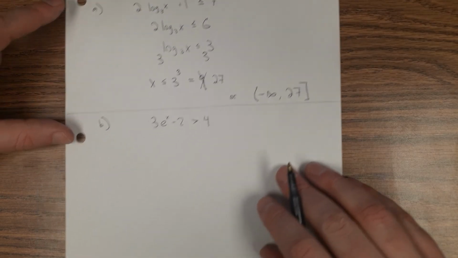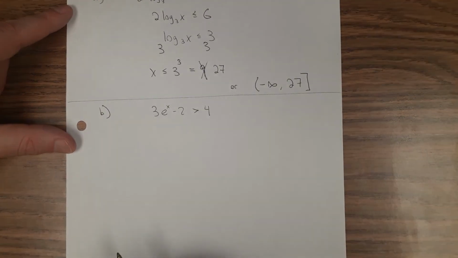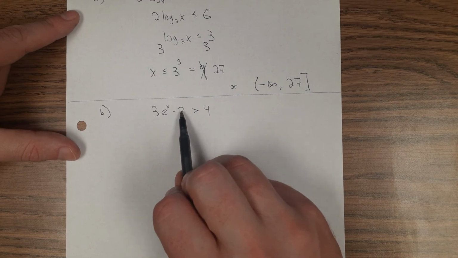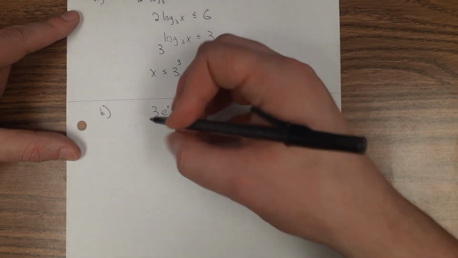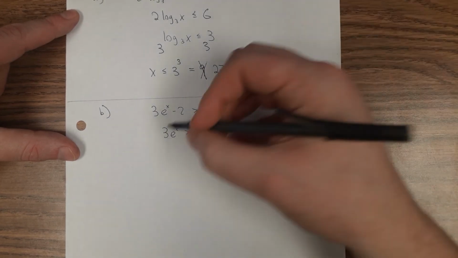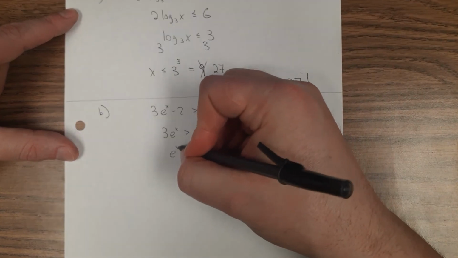Okay. Similarly, for part B, I've got this. X is just showing up here. I want to get this by itself. I'm going to add 2 to both sides. Divide by 3.